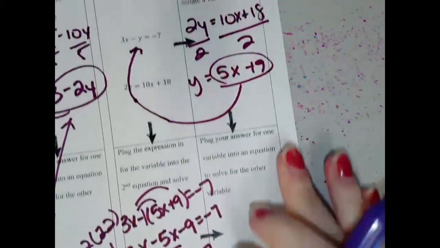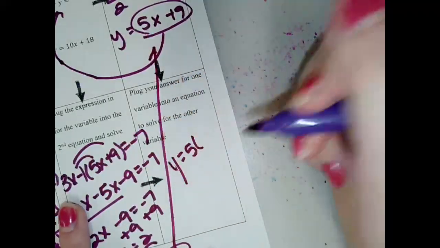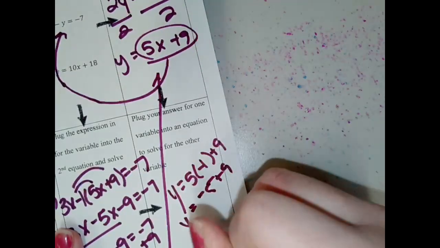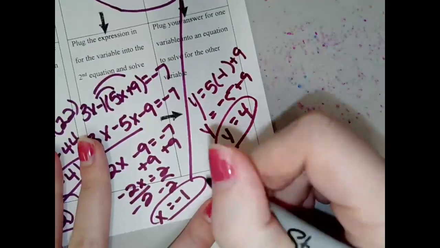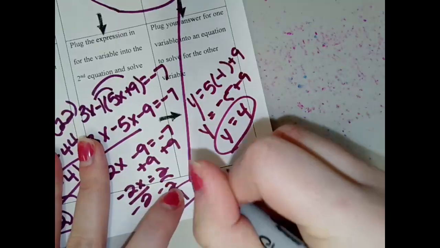And then take that, plug it back into that step 1, just because that's going to be super easy if you do it that way. That gives me y equals 5 times negative 1 plus 9. That gives me y equals negative 5 plus 9, or y equals 4. Now that I have my x and y, I'm ready to write my final answer, which is a coordinate, x comma y. So negative 1, 4.